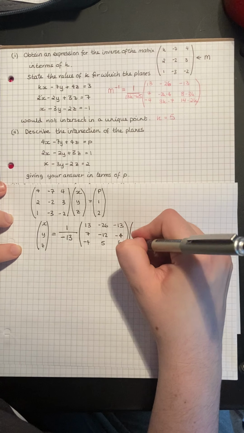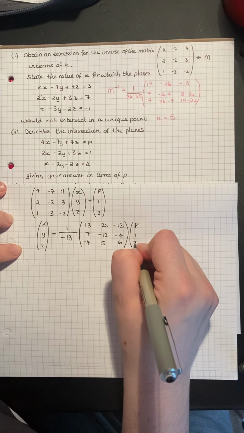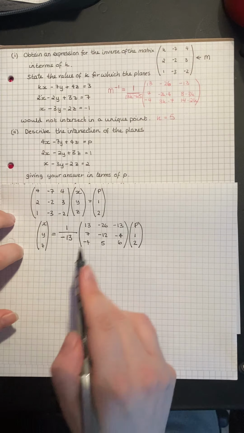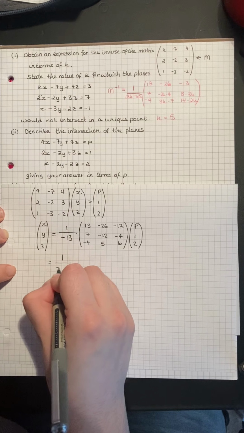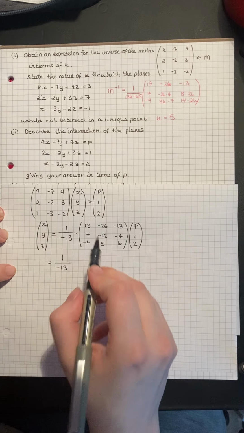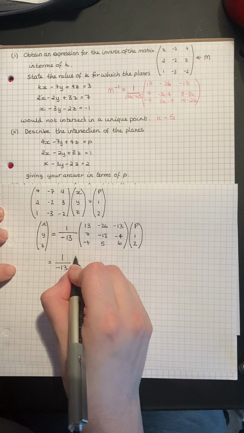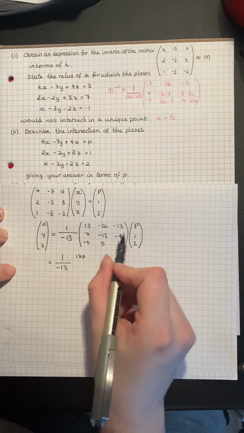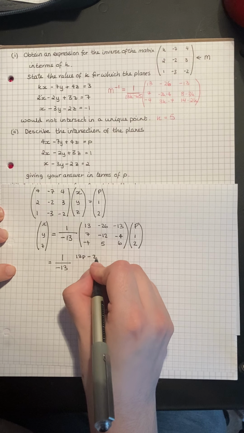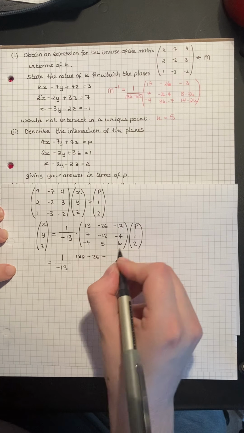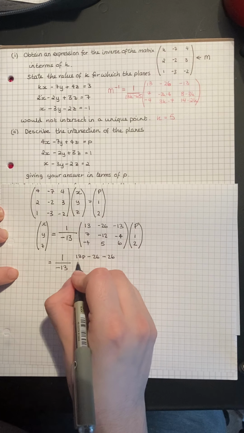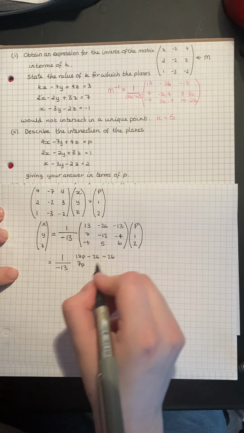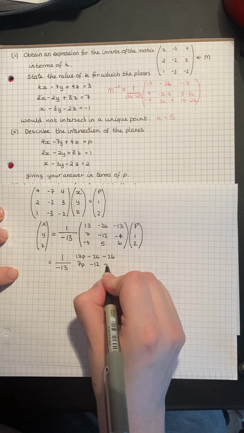Then we're just going to multiply that whole thing by the p, 1, 2. Then we want to multiply that out. Leave the minus 1 over 13 at the front to begin with. And we're going to get 13p minus 26 minus 26. Then here we're going to get 7p minus 12 minus 8.